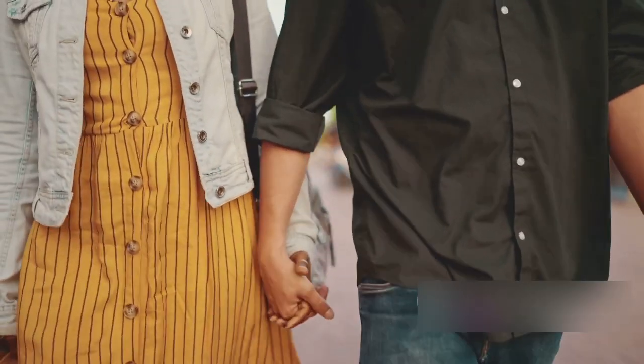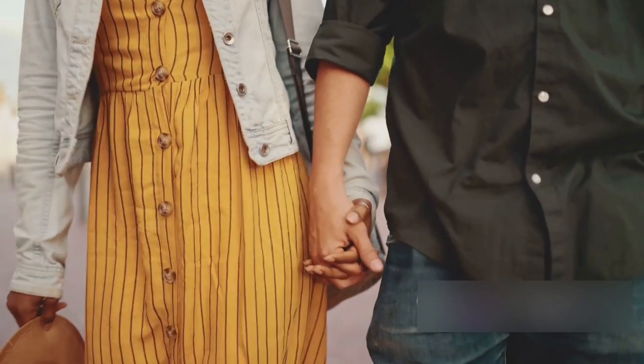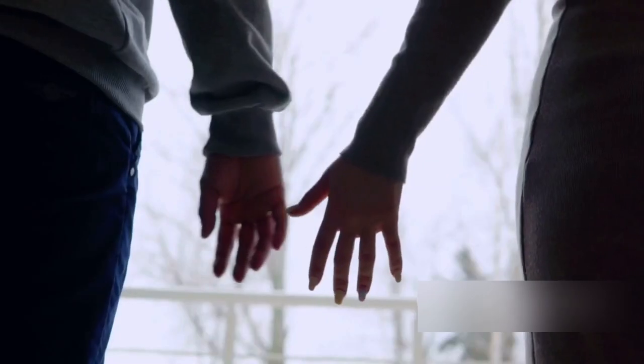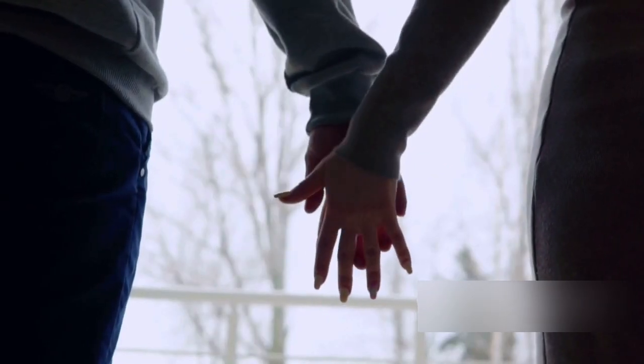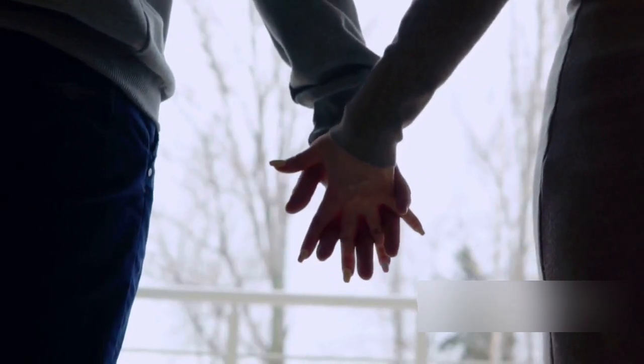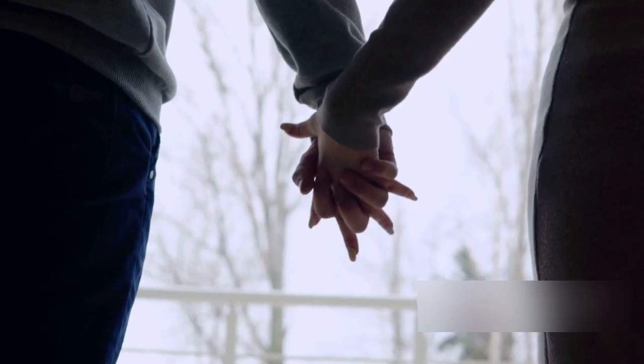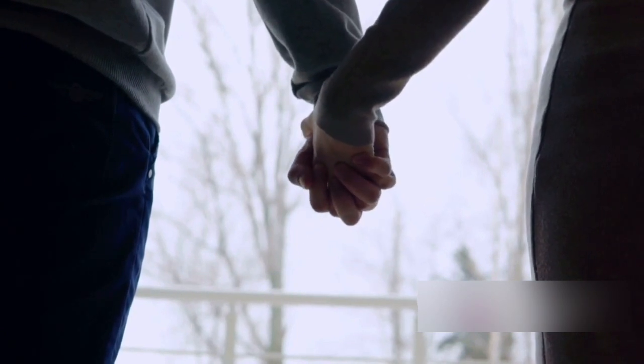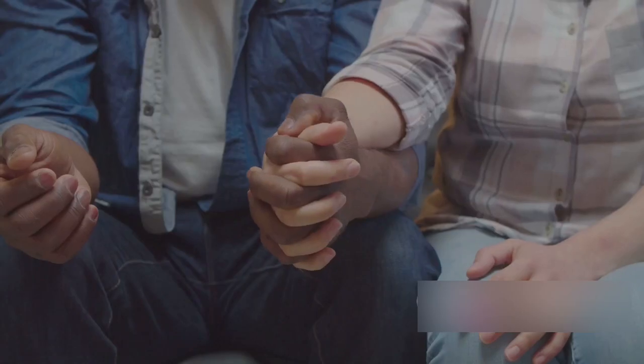Moreover, this education extends beyond the individual. It impacts our communities and societies at large. By fostering a more informed and respectful understanding of human sexuality, we are creating a more inclusive environment where everyone, regardless of their sexual orientation or identity, feels accepted and respected.